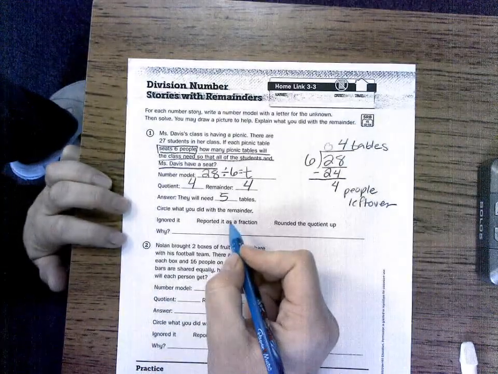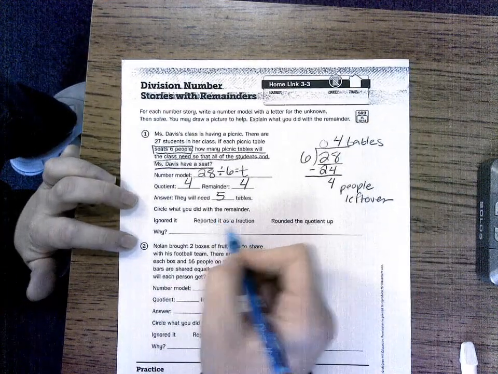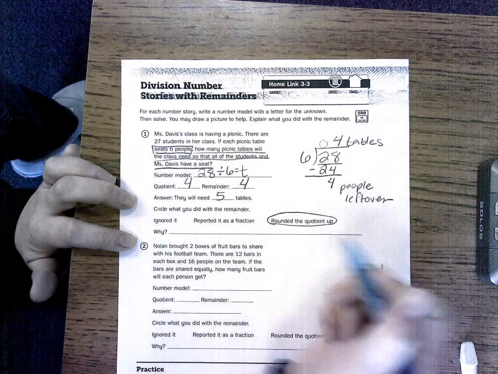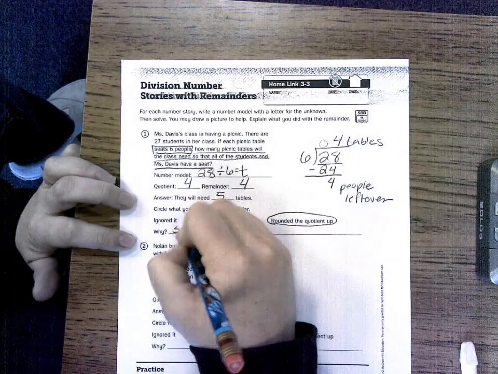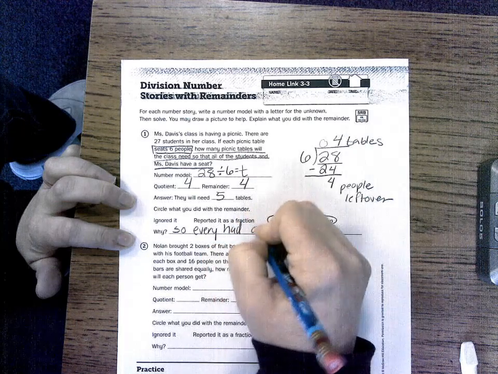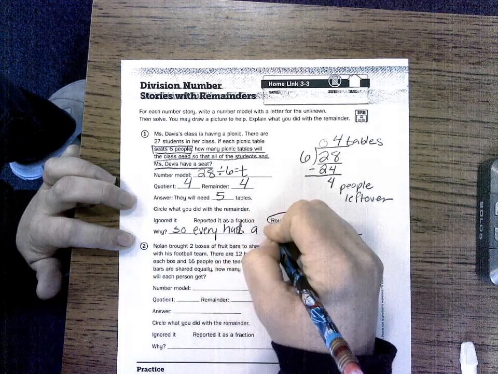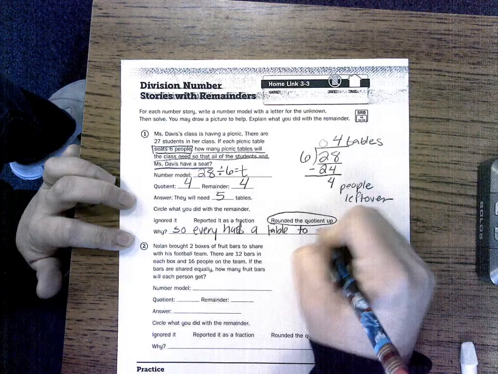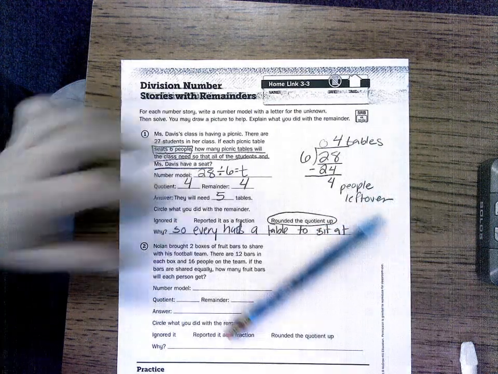So what did we do with our remainder? We rounded up. We made that 4 become a 5. Why? So everyone has a table to sit at.